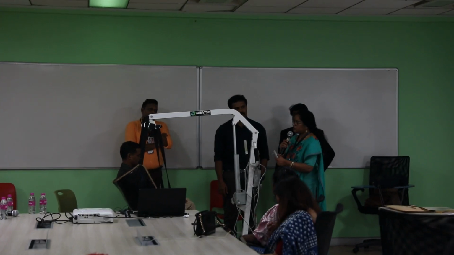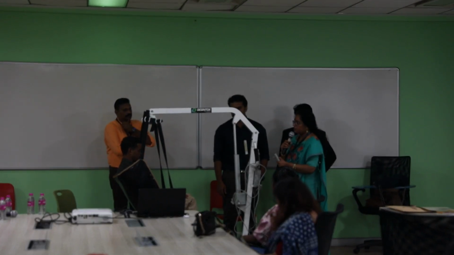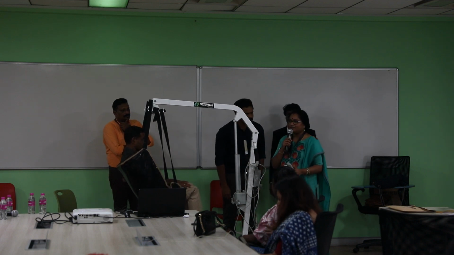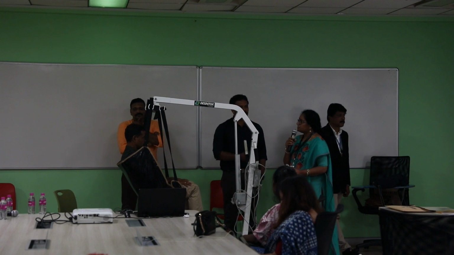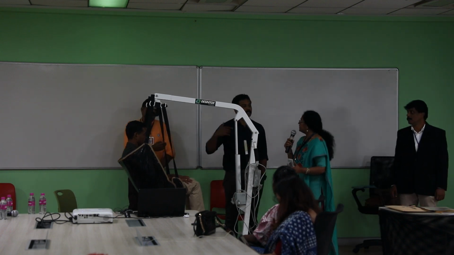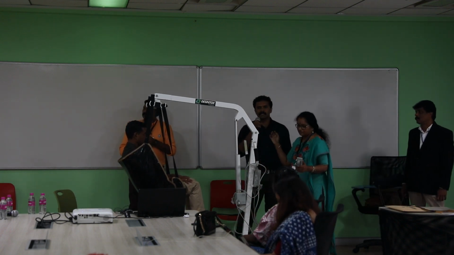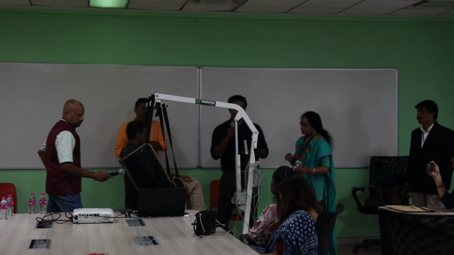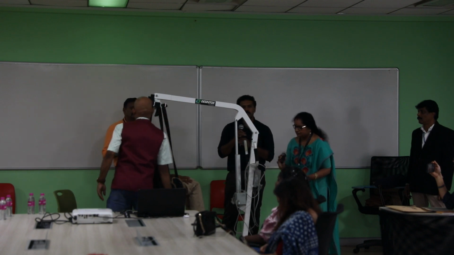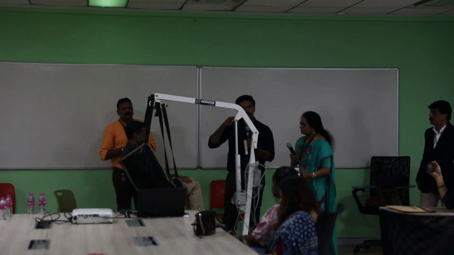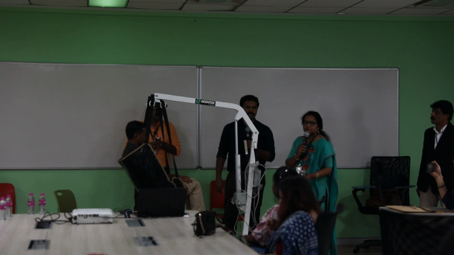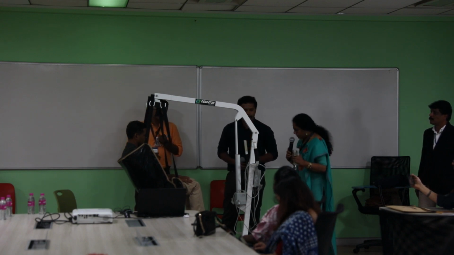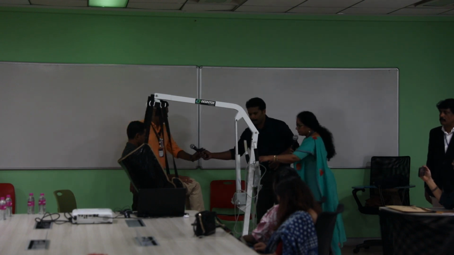So this is technically safe, and it can go as high as 6 feet. Customized, yes, because in the same device we can use walking also. With the same device, if we modify the sling, we can use it for walking, so different heights are possible. On a standard basis, it's 6 feet high.